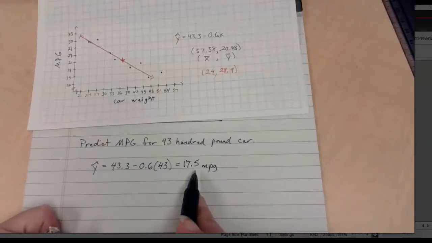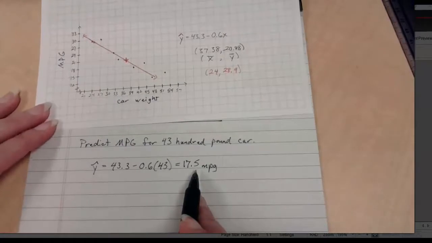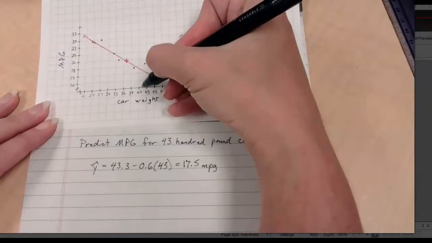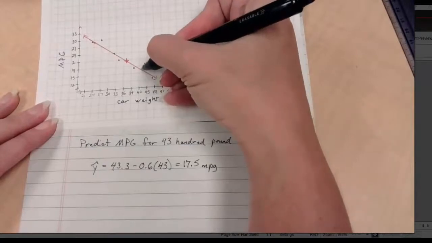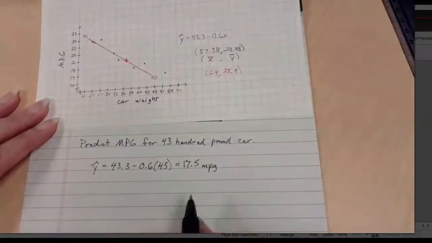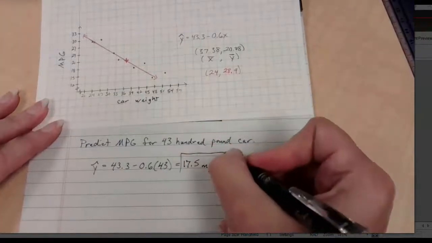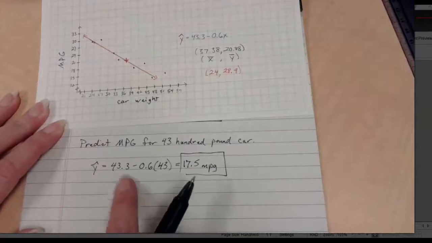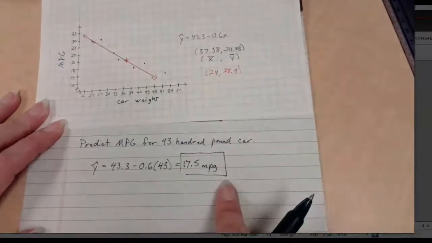And if you look at my graph, that's actually not that bad visually. So 43 is about there. 17.5, that's pretty close. All right, so this is going to be a more accurate prediction than just eyeballing it off of your line. Please don't eyeball it, but actually use your prediction model, use your equation to put it together and make your predictions.